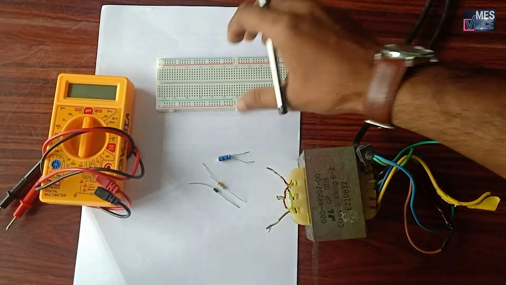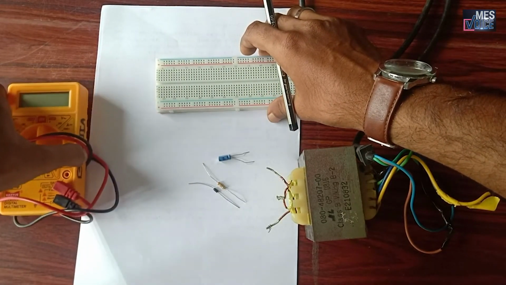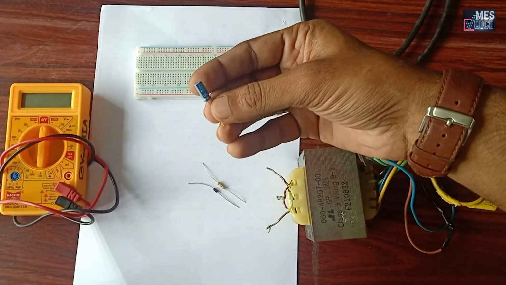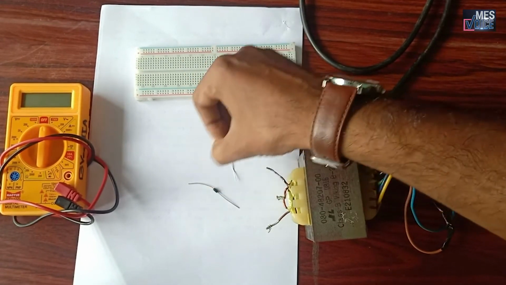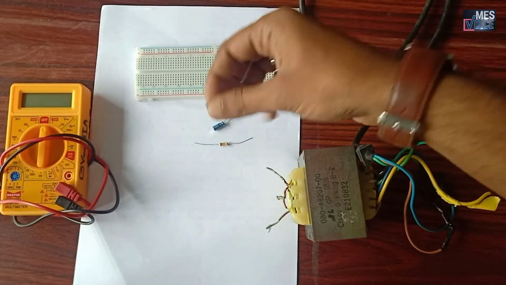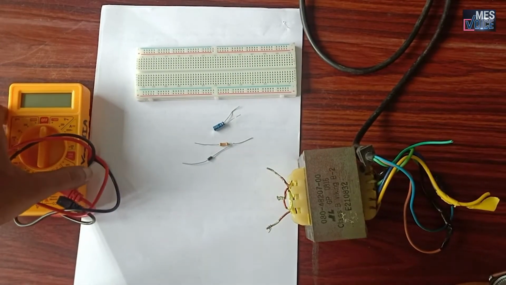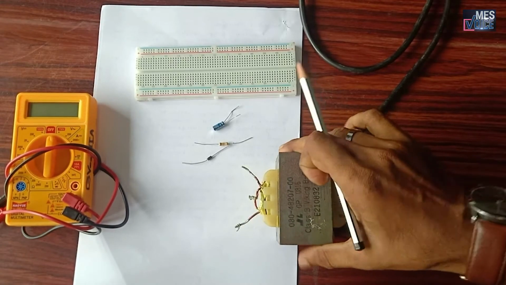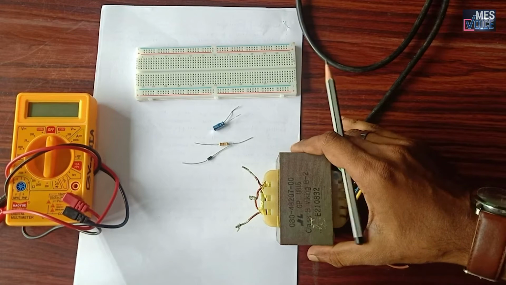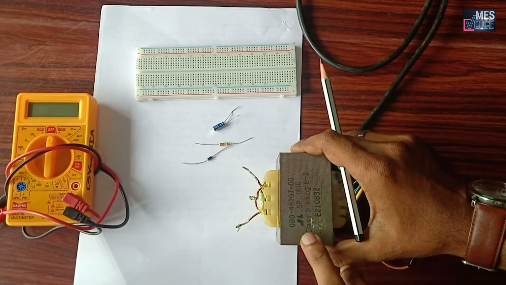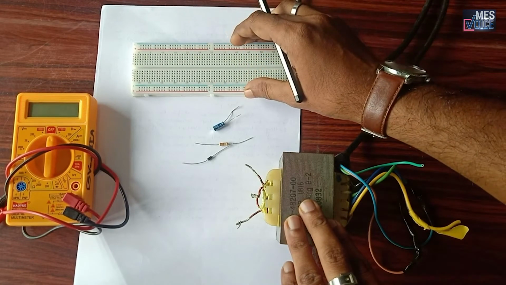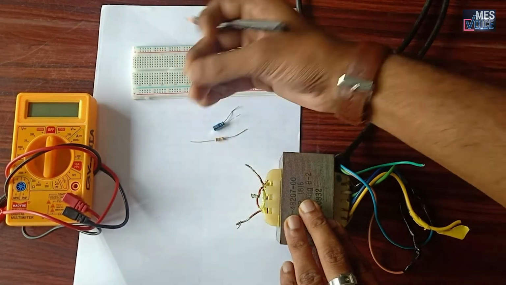Okay, so we're going to make the circuit diagram on the breadboard. These are the components we need for that. Here I'm taking a 100 μF capacitor for filtering, a 1 kilo ohm resistor, and a diode 1N4001. If you want, you can use a multimeter. And this is a transformer of 15 volt peak to peak, that means 7.5 volt positive peak and 7.5 volt negative peak. By using these components we are going to make the circuit.